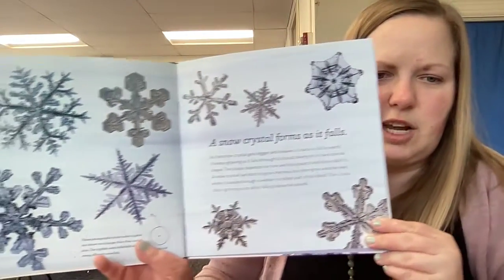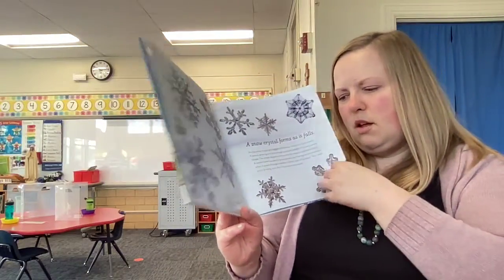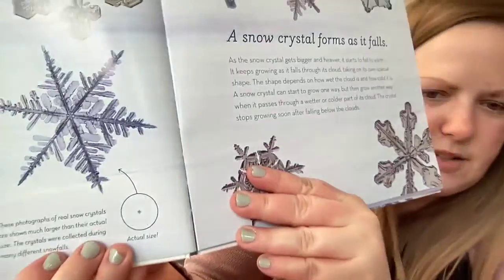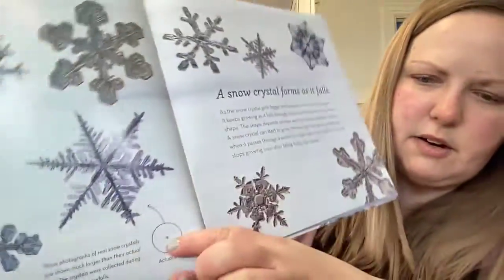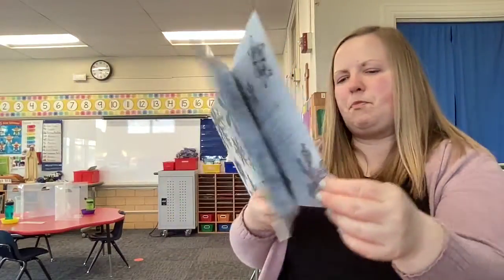So here are all different shapes. These are real pictures of real snowflakes. Here's what their actual size is, though. This little one right here. But they've blown them up to be bigger.